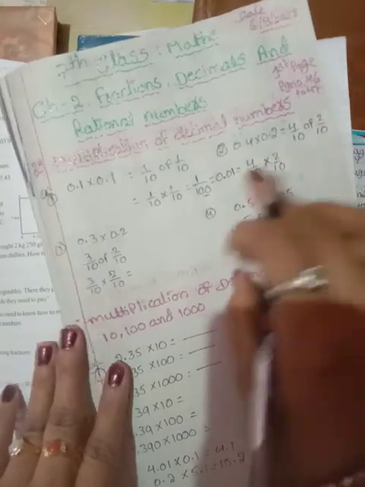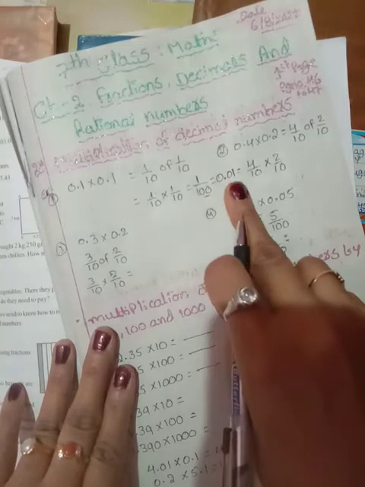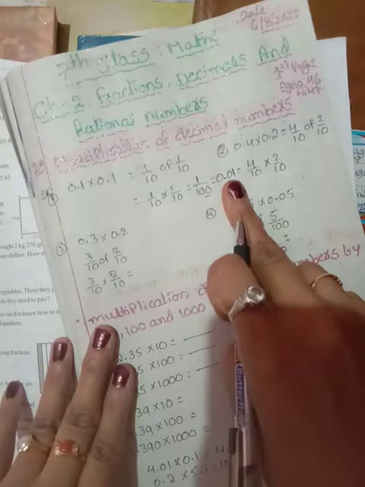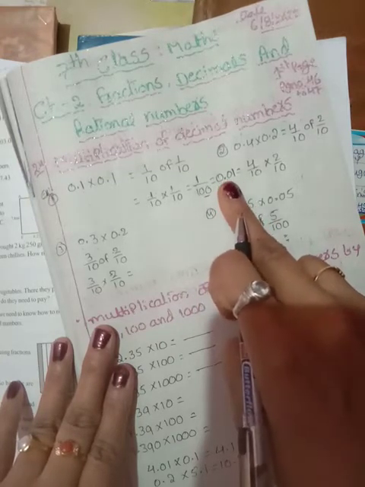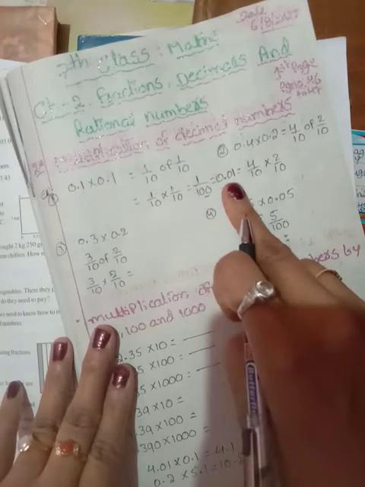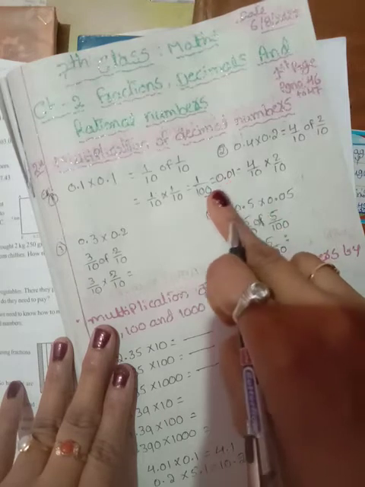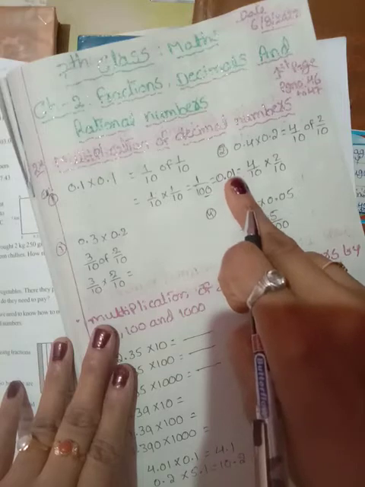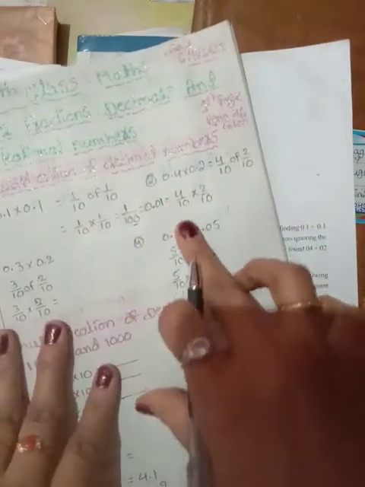In the product, by counting the 2 places, move from right to left. By counting the digits from right to left, put the decimal point. In this product, put the decimal point by counting 2 places. Why? Because 100 has 2 zeros only. So you count 2 places right to left and put the decimal point. Understand neatly. Here it is also this.